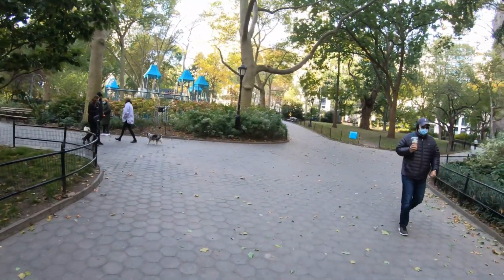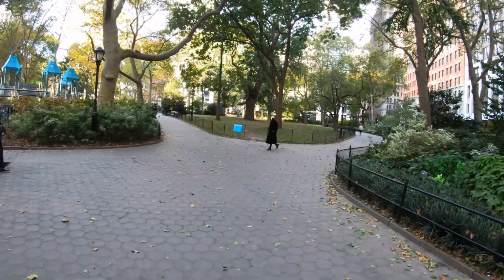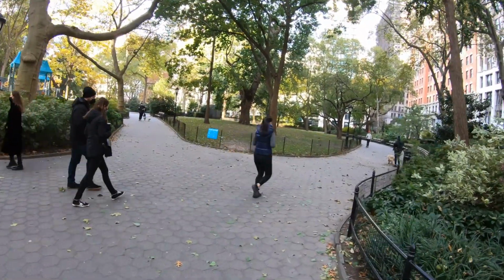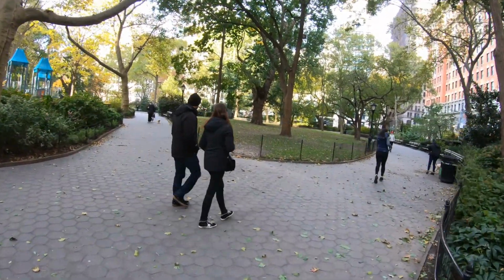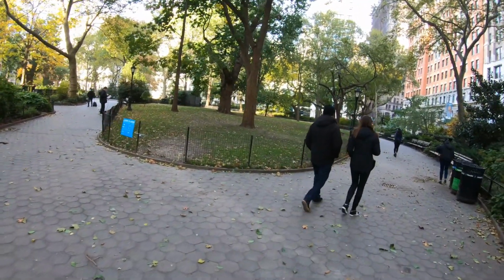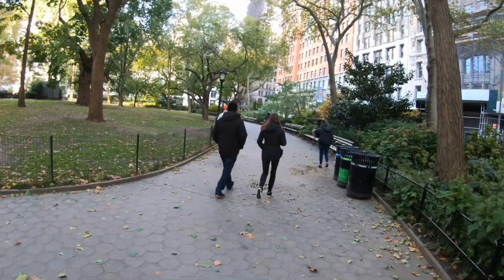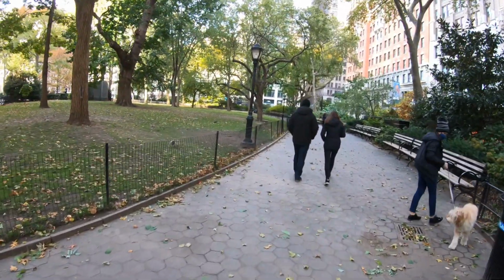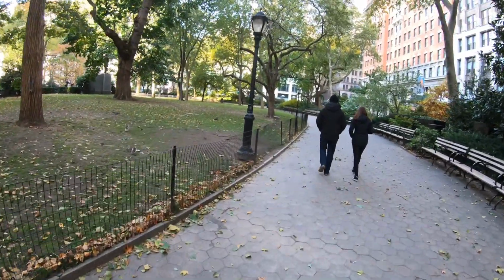So this is being used for various purposes. I see people skipping rope and another person doing boxing training. People walking their dogs. People just taking a walk.